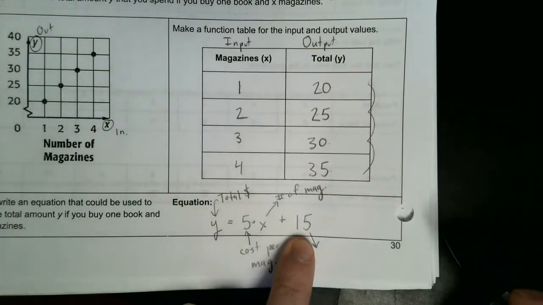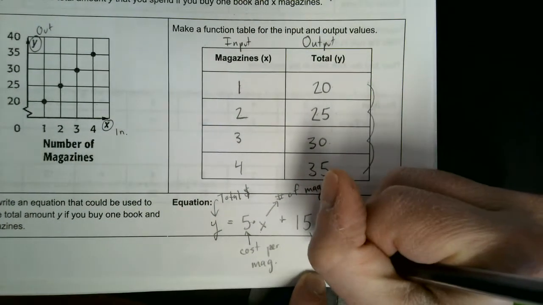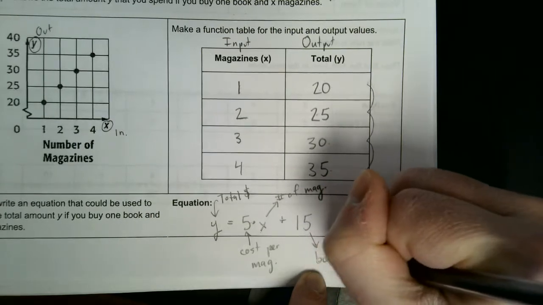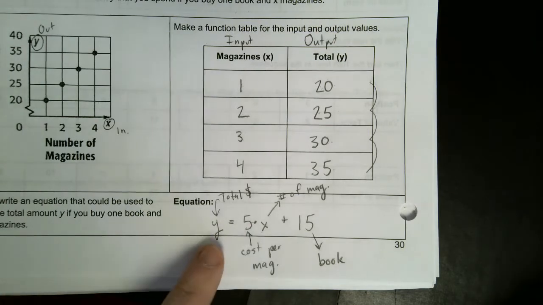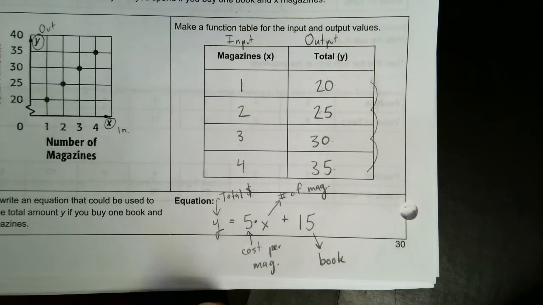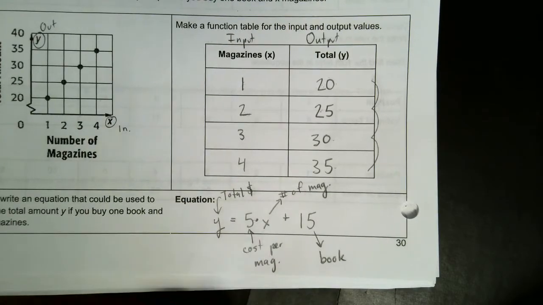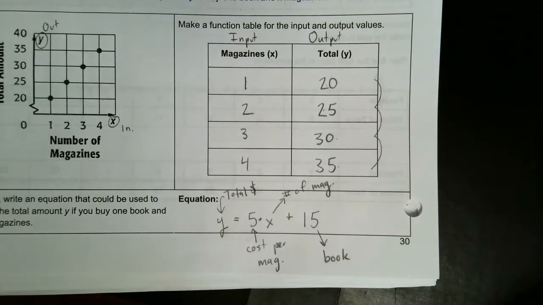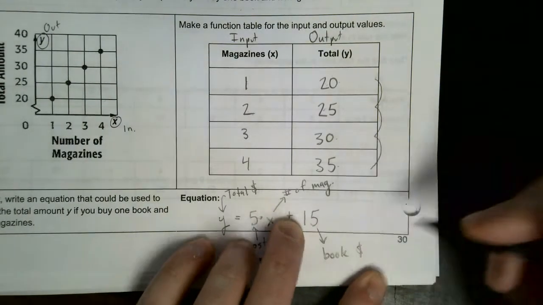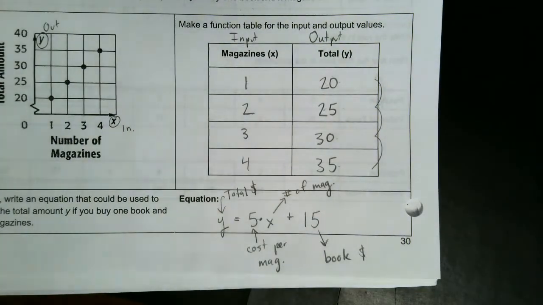So this must be the one book because you're only spending it once. This is the book here. Okay? So Y, total amount, cost is 5 per magazine. You multiply it by how many magazines you get. This plus the cost of the book is going to get you the total cost of what you're spending on magazines and that one book. Interesting.